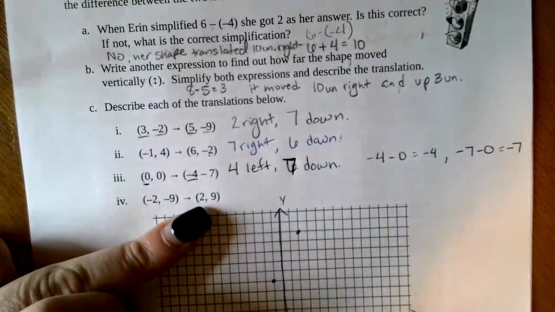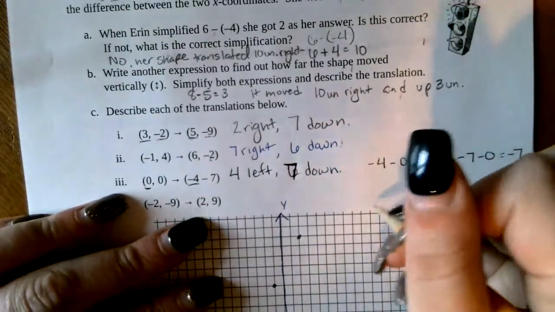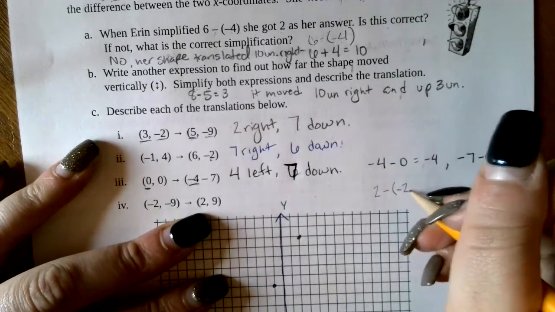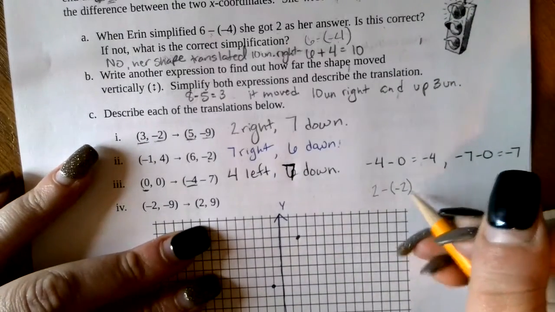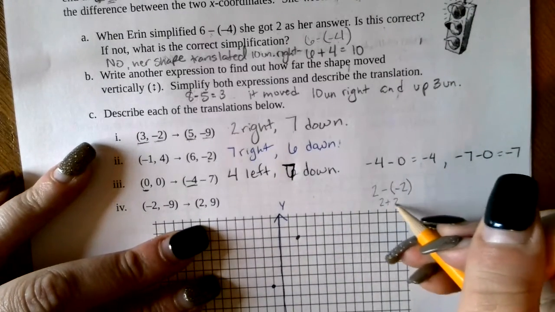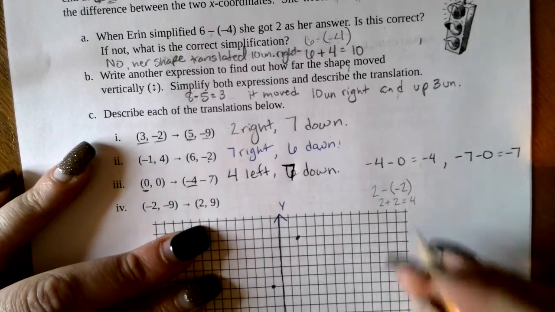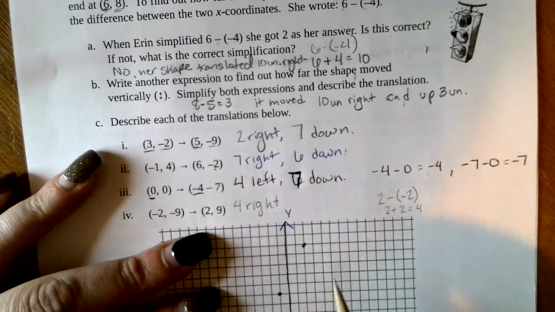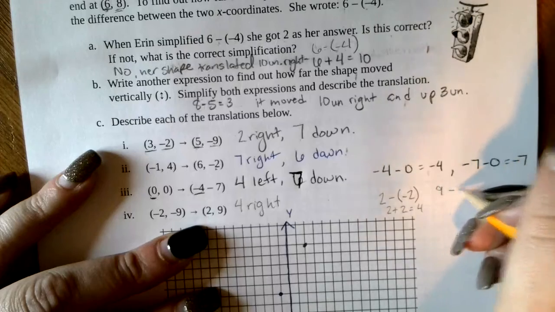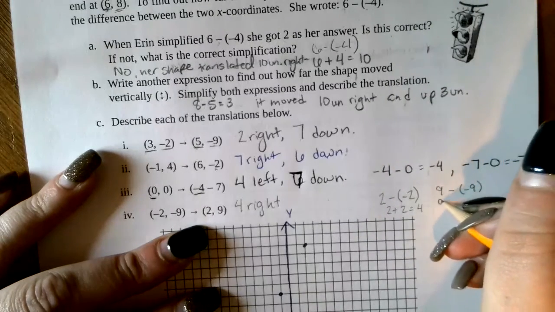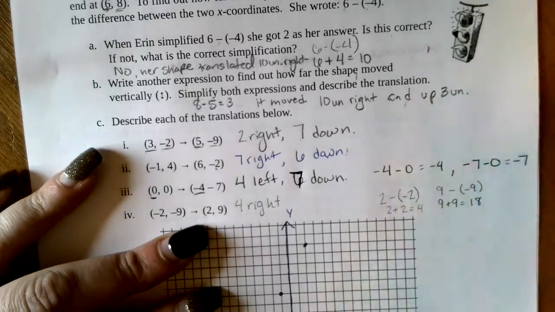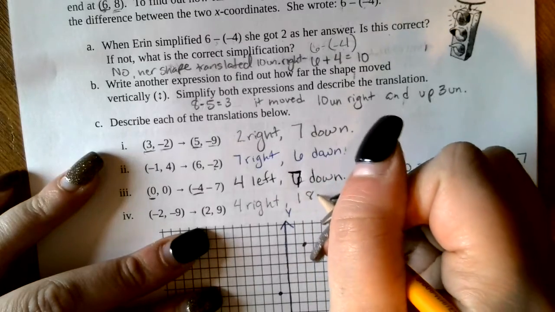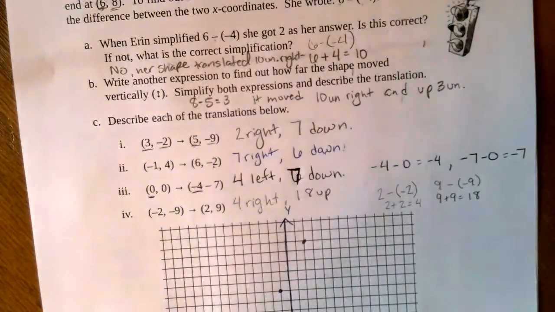Okay. So with this one, they're so far apart, I would for sure use this method instead of counting. I mean, you can count, but I'm going to make my life a little bit easier here. So 2 minus the opposite of 2, looking at both of those x values. And the opposite of -2 I know is positive 2. So 2 plus 2 is 4. So she moved 4 to the right because it's a positive. So 4 right. And then the 9 minus the opposite of 9, which would be positive 9. 9 plus 9 is 18. So that means that she moved, and it's positive, so 18 up. Okay. Hopefully that makes sense.